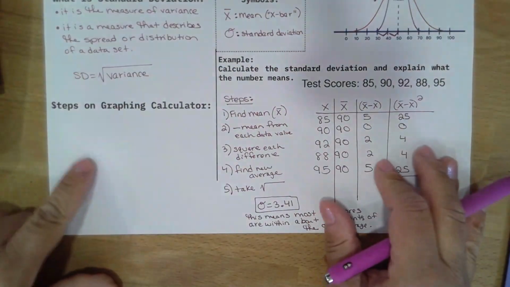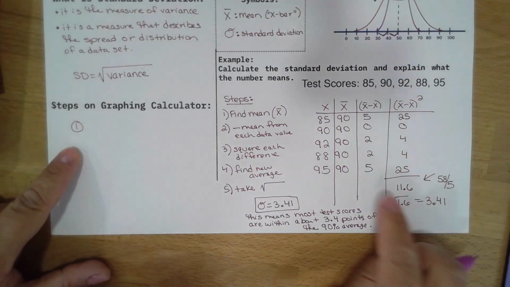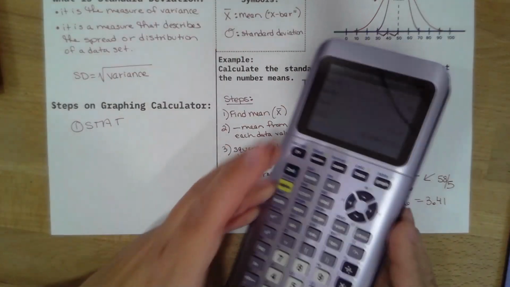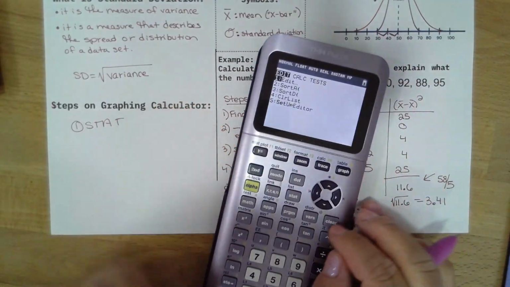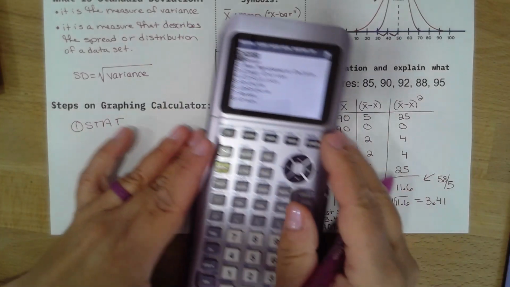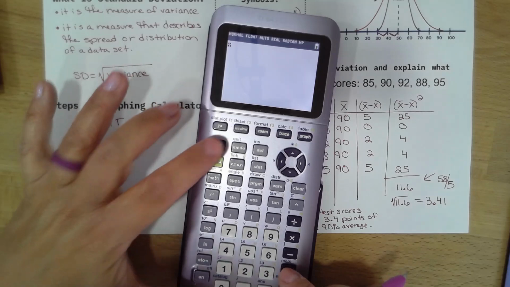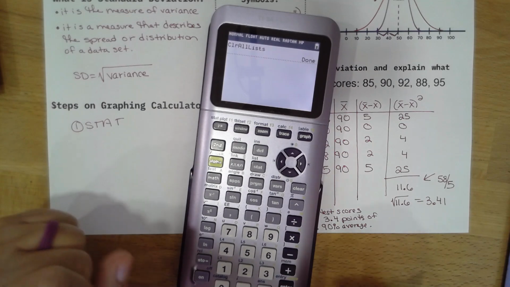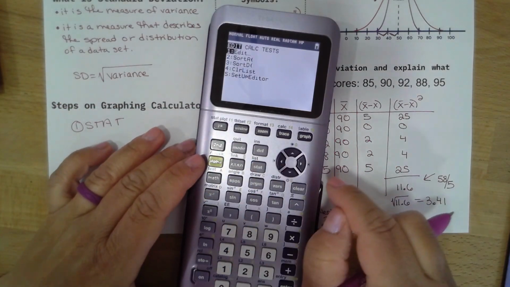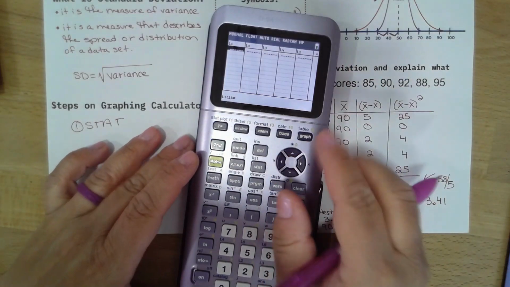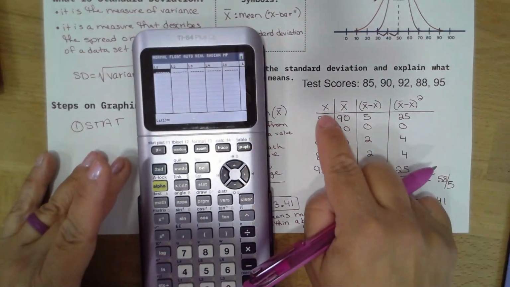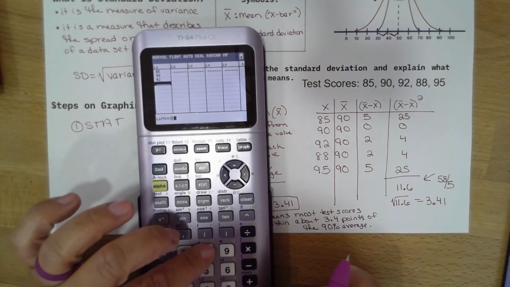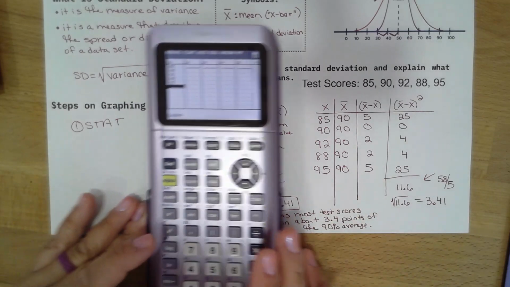Okay, so now we're actually going to try this on the calculator. So step number 1 is stat. Actually, I'm going to clear my list. You should do this too. So go to second mem, clear lists, clear all lists, hit done. Now when you go back to stat, we have nothing in our list. So in list 1, you're just going to list the values: 85, 90, 92, 88, 95. Okay, so that's step number 1.